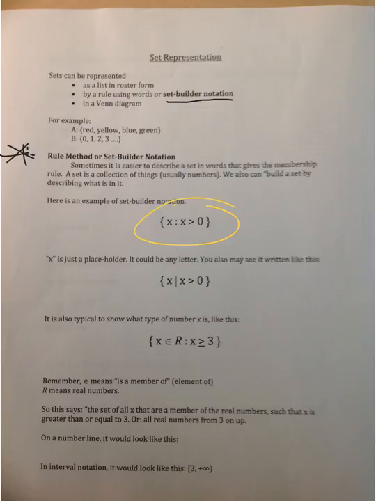There are braces, there's an X, there's a colon, there's X is greater than 0 and more braces. So X is just a placeholder. It can be any letter. You might also see it written like this. So the colon here and this bar also, they both represent the same thing. It means such that. It's also going to be typical to show what type of number X is. So in this case, it's a real number.